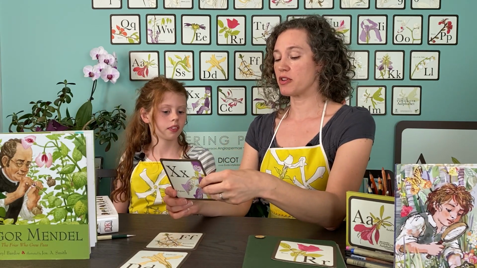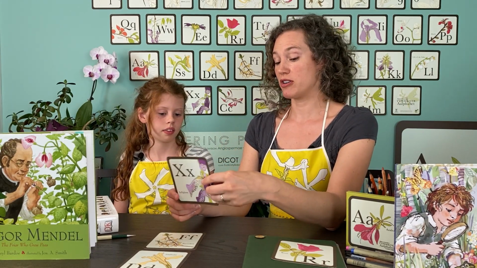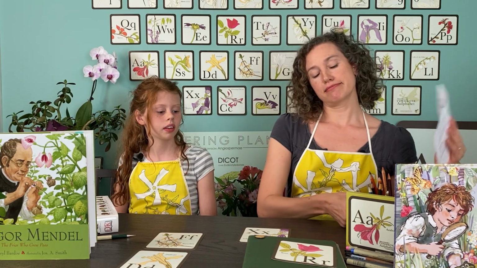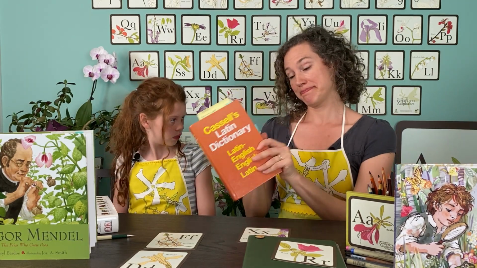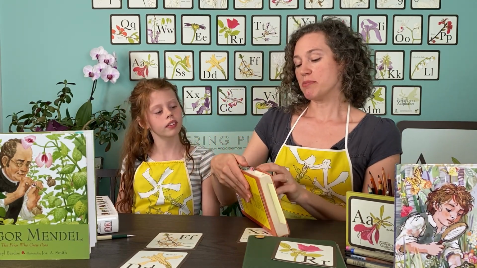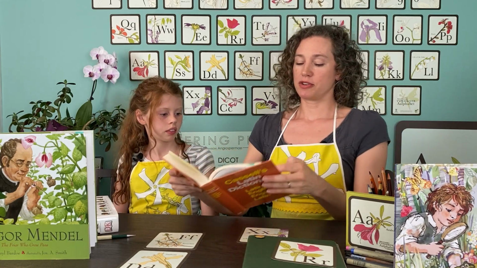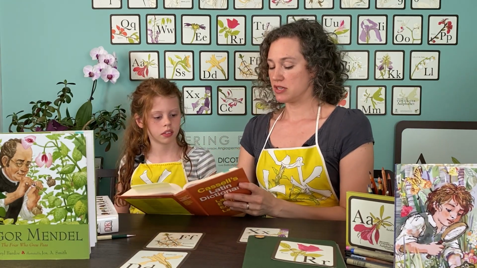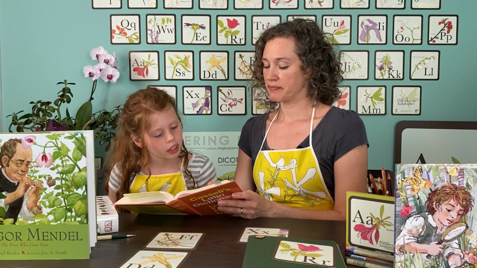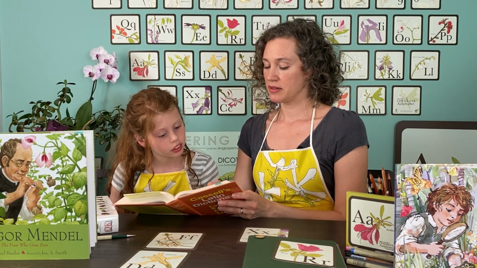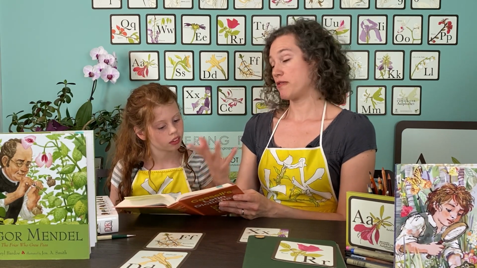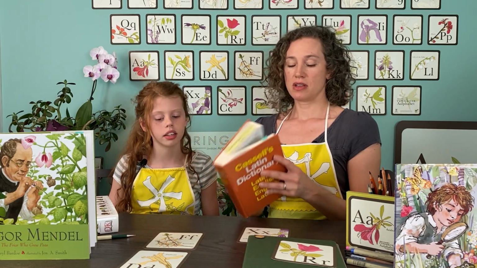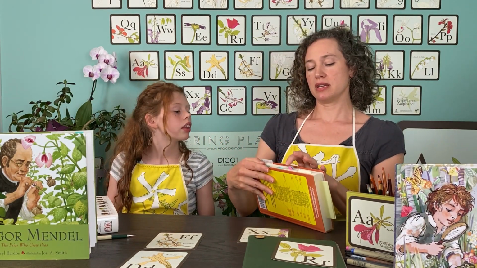And then for the X, we have Digitalis purpurea. So back to the dictionary. I looked up the first word. So for digitus, what do we have? We have fingers. So forefinger, or index finger. All right.